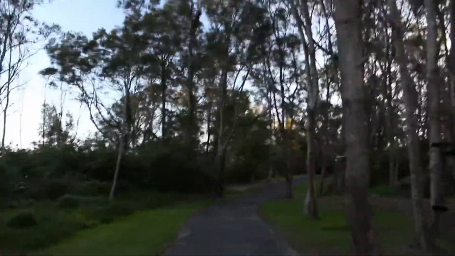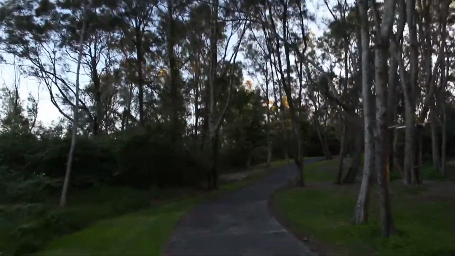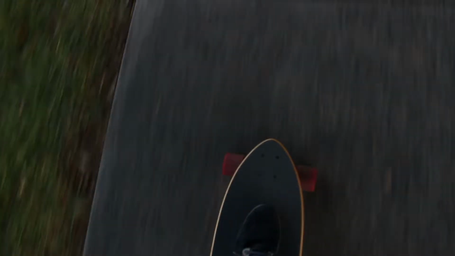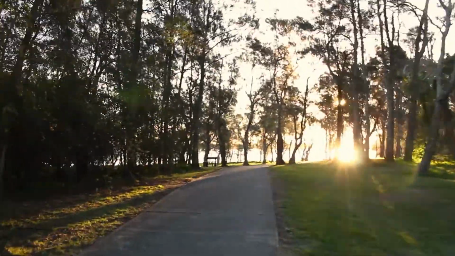And I'm sure you get the picture. Let's go and find somewhere to talk about our decisions then. I don't even know where this path goes. A lot of little bumpy bits on the road, but look at that.